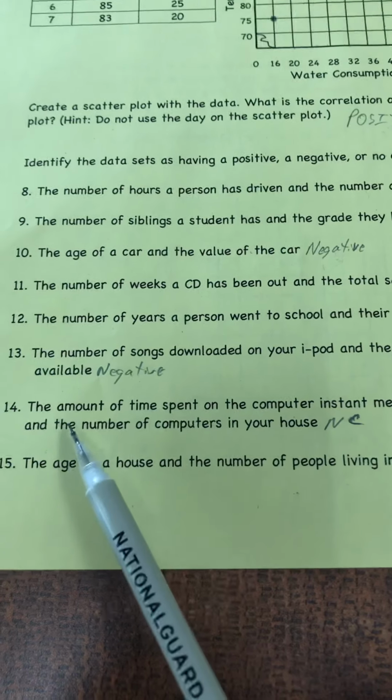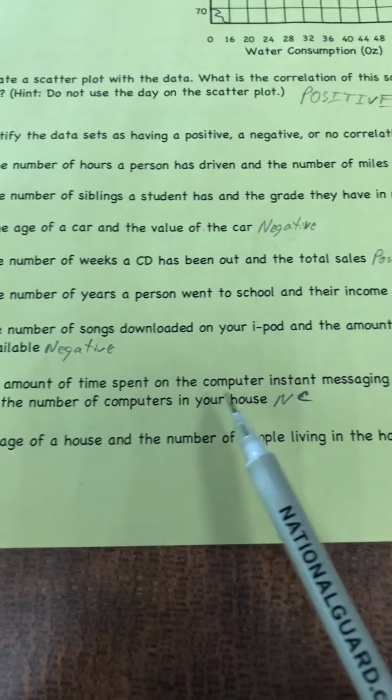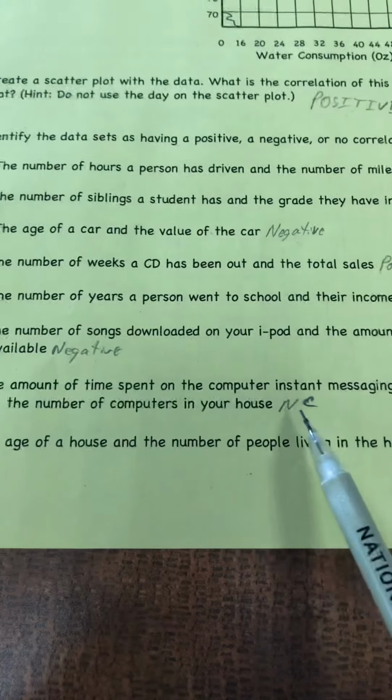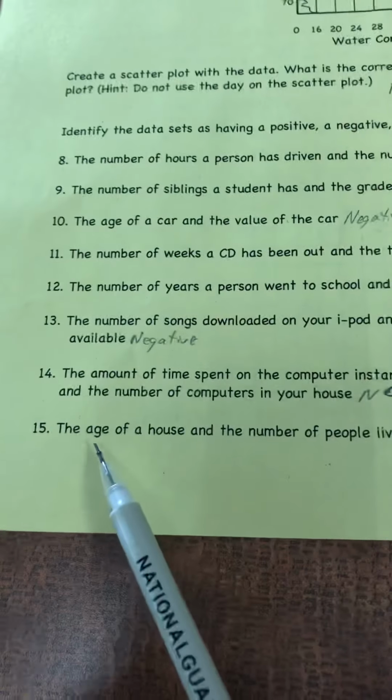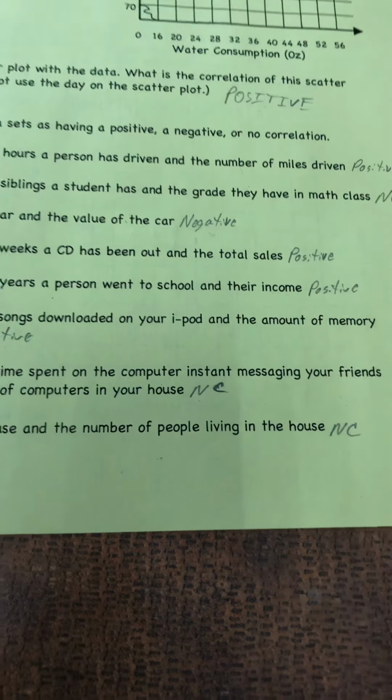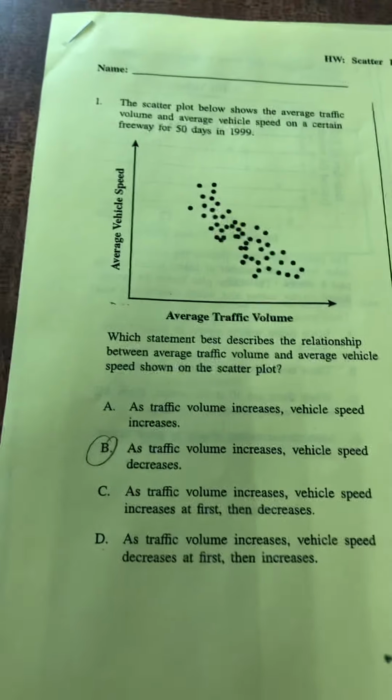The number of songs downloaded on your, this is back in the day, iPod, and the amount of memory available, negative. The amount of time spent on the computer, instant messaging your friends, and the number of computers in your house, no correlation there. And the age of a house and the number of people that are living in the house right now, and there's no correlation. Doesn't have anything to do with it. Taking a look at your homework.